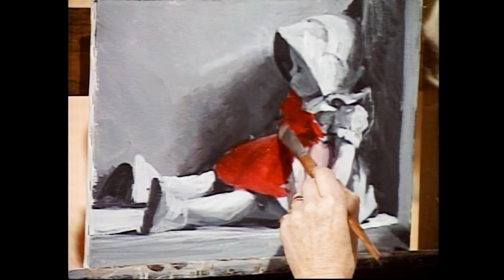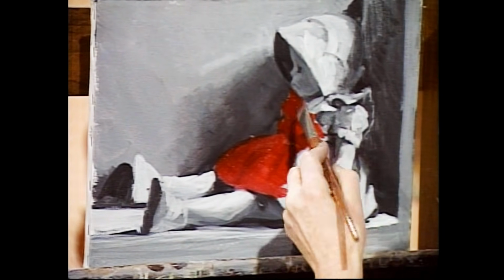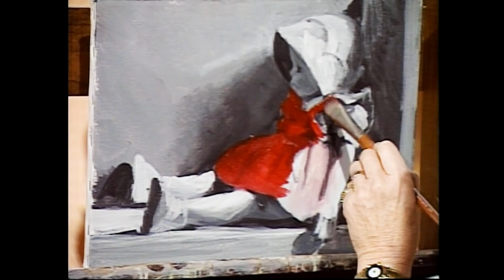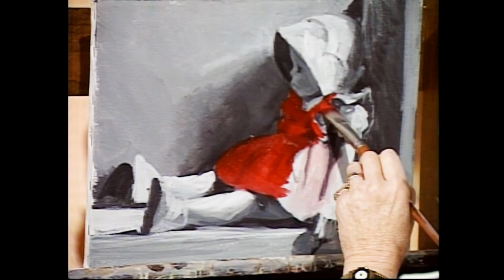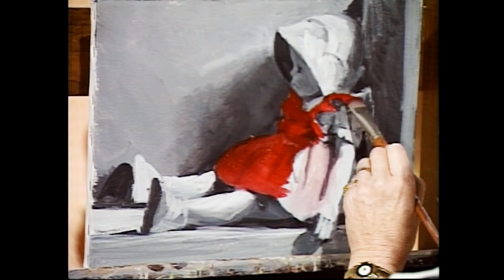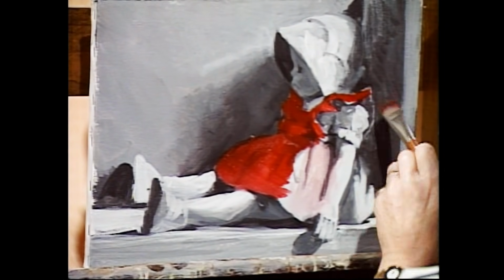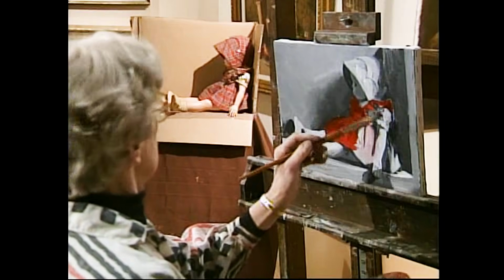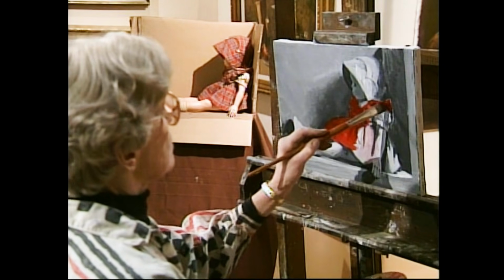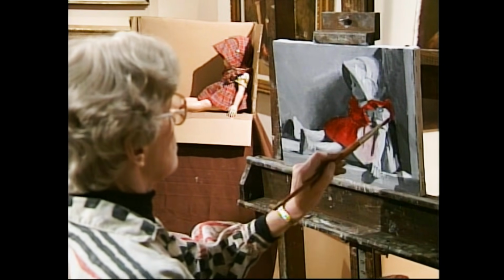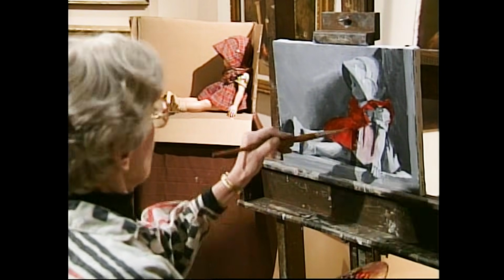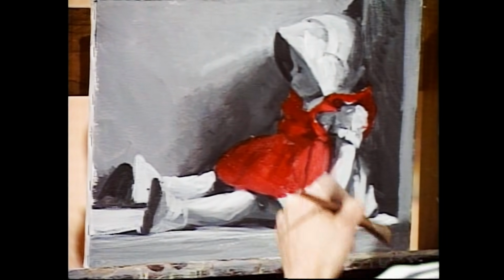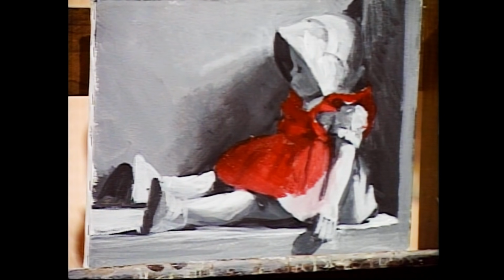And that red does take off and become kind of pretty and bright where my underpainting is light. And gets dark where the red goes over the dark areas.